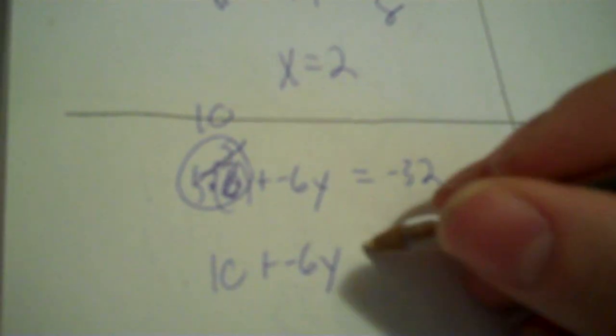Okay, now you're going to have to use one of the equations, doesn't matter which one. I would use the top: 5x plus negative 6y equals negative 32. And then my answer 2 goes in for x. Remember, that means 5 times 2, that's 10. So now we have 10 plus negative 6y equals negative 32.